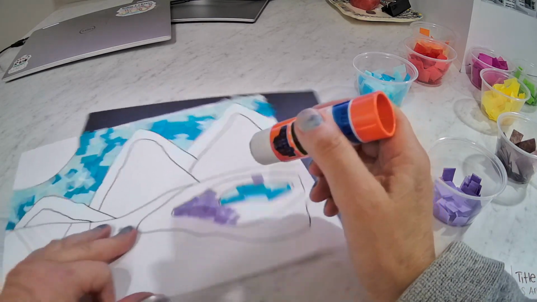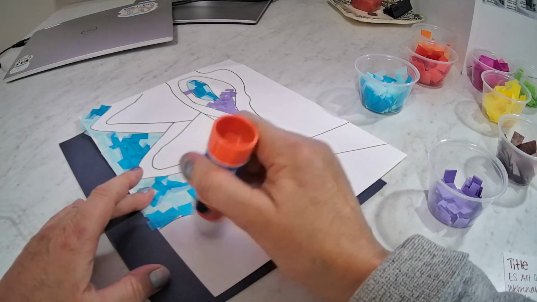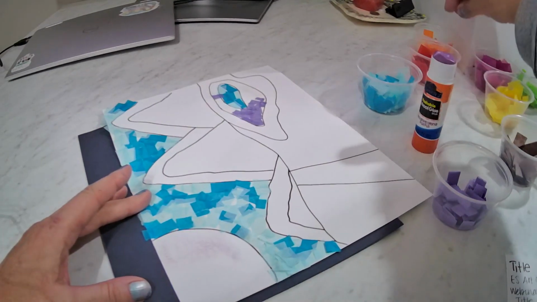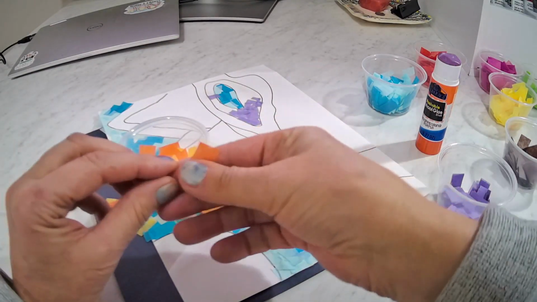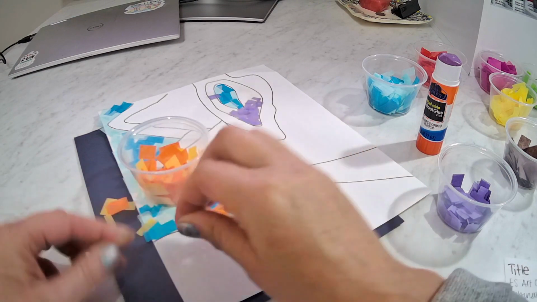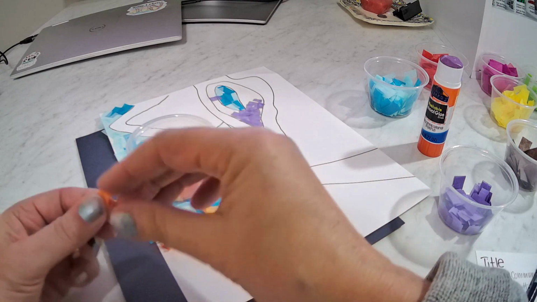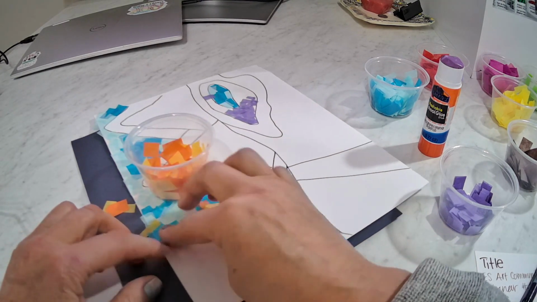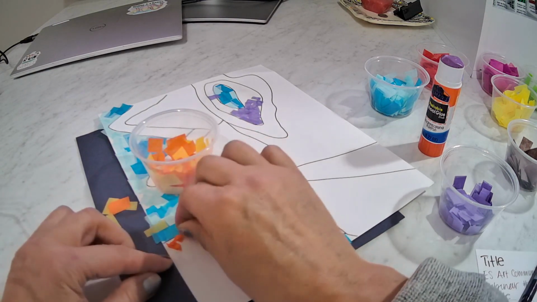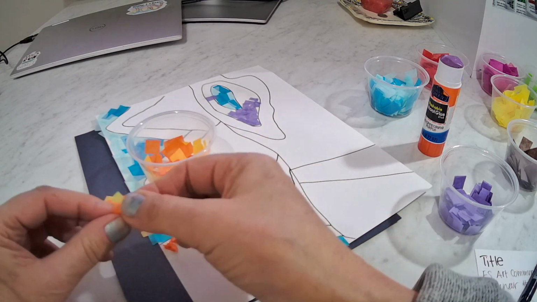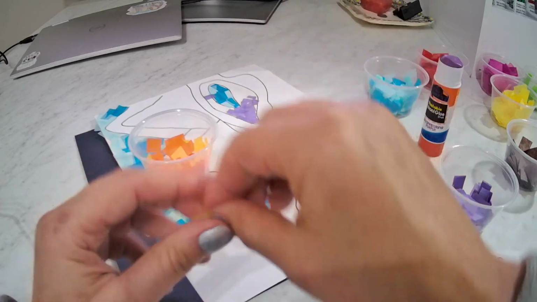We had kids discover that it was pretty neat to ball up the pieces of tissue paper. So what they did was take the tissue paper and roll it up in a little ball and stick it on there. And I think that's a pretty interesting look. So let them explore the materials and just see what it can do. It doesn't have to just lay flat. And it's also good fine motor skill practice as well.